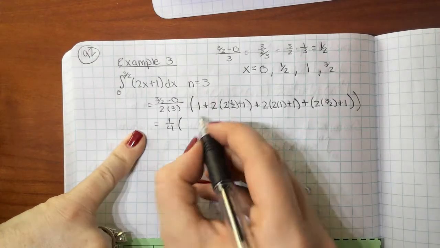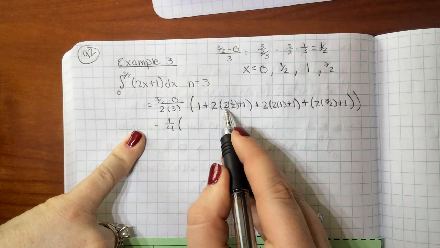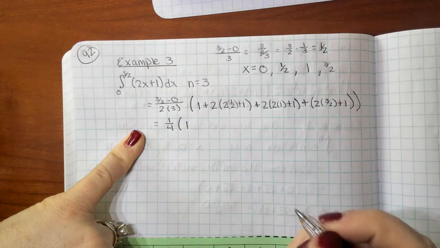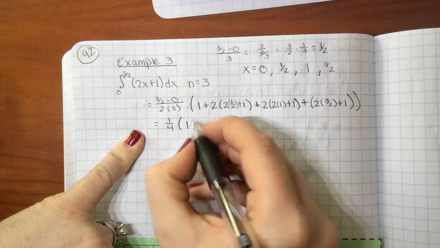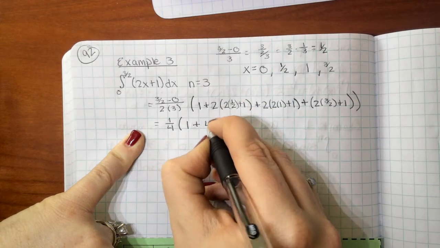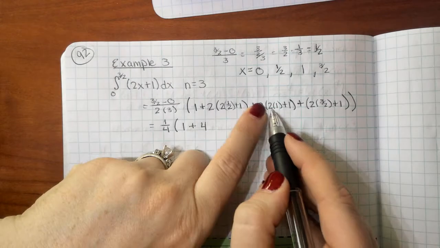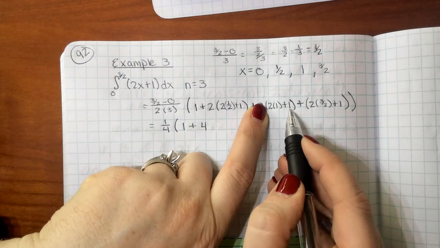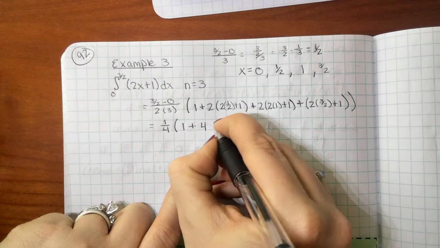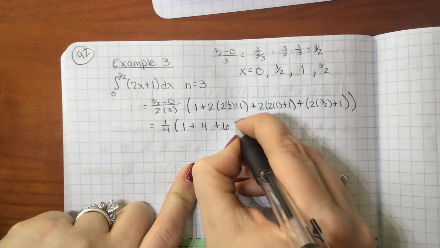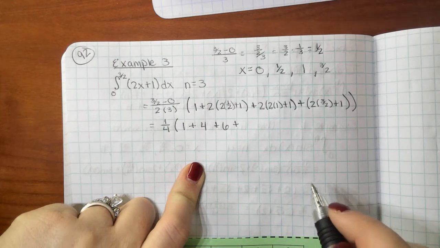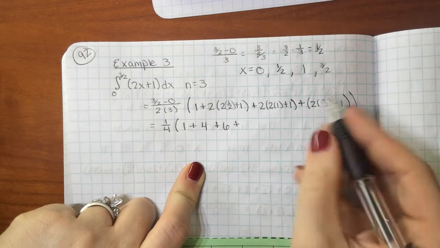So I'm just going to do some math. What's half of 2? Plus 1. 2 times 2 is 4. Okay. 2 times 1 is 2 plus 1. 3 times 2, 6. 3/2 times 2 is 3, plus 1 is just 4.